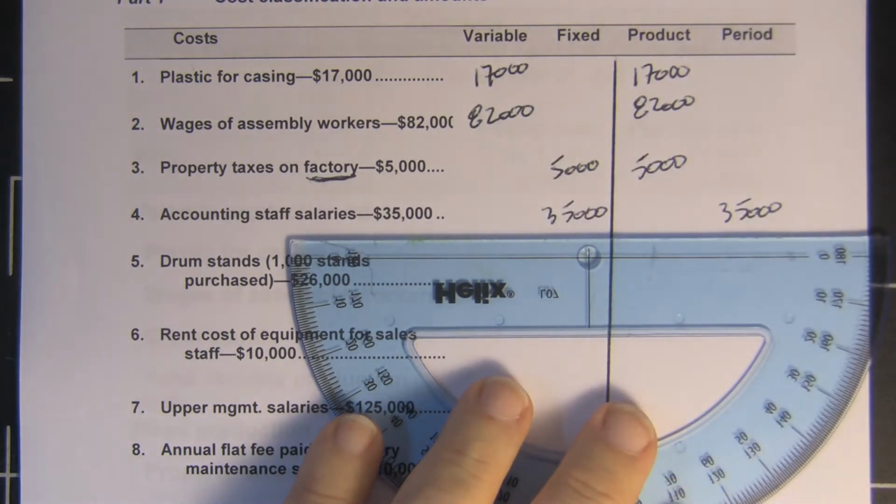Now, there's an example of a cost that could change. Suppose we were looking at office expense. Then the amount of accounting hours would be variable.